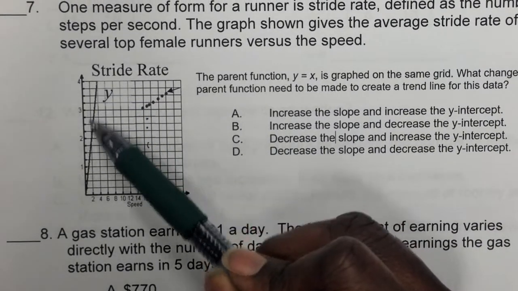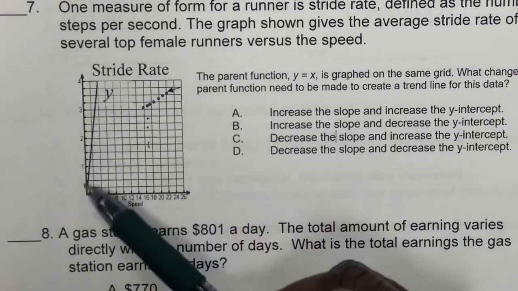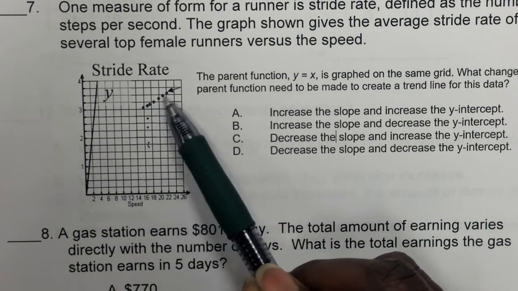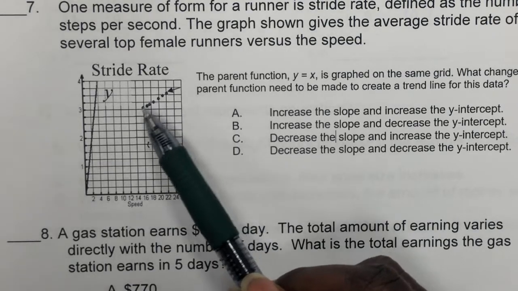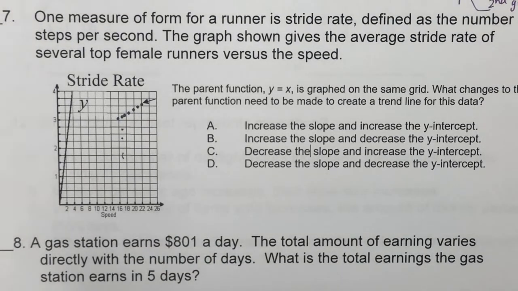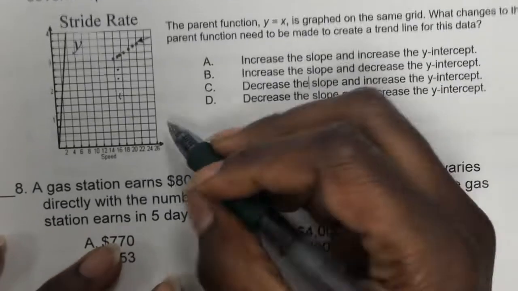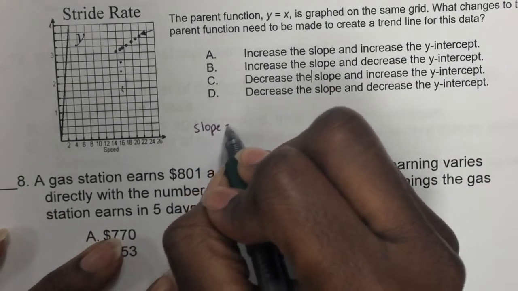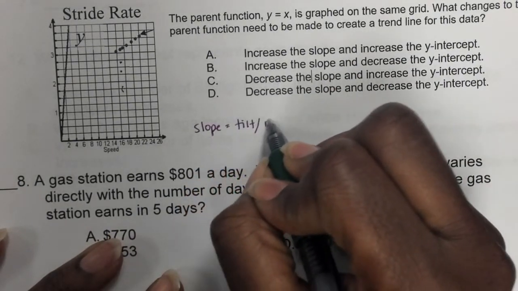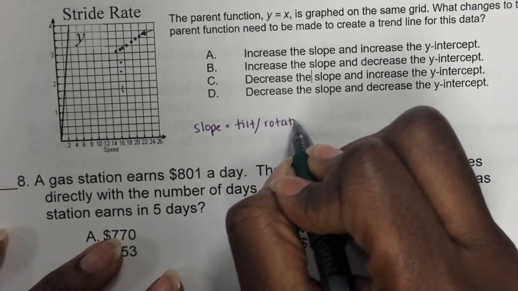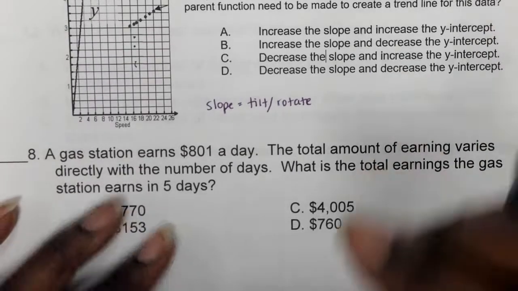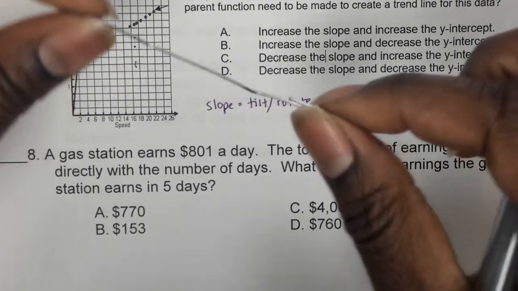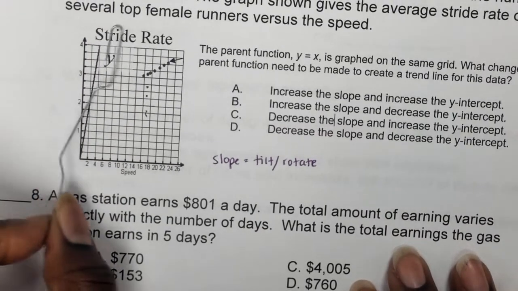Notice this here. It is a bad trend line because the data is here. So what do we need to do? We kept talking about that. If you need to tilt or rotate the line, that means you're messing with the slope. The slope means you are either tilting or rotating. And we're definitely going to have to tilt that. I'm going to use my paper clip as a help.